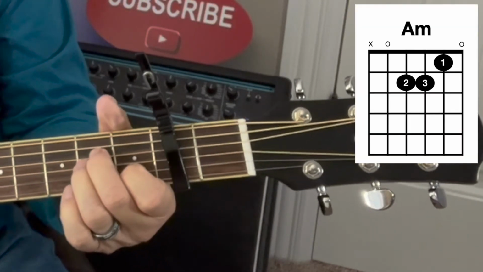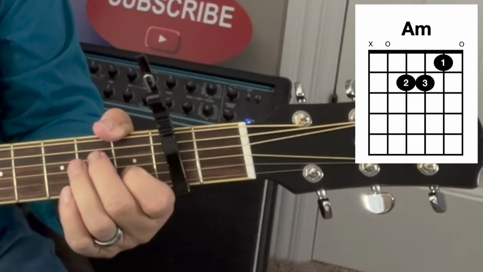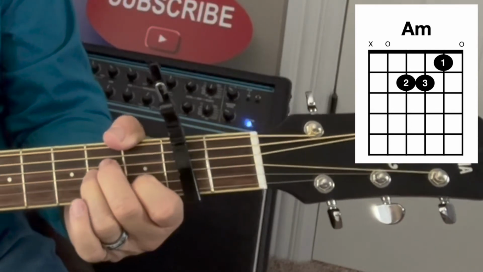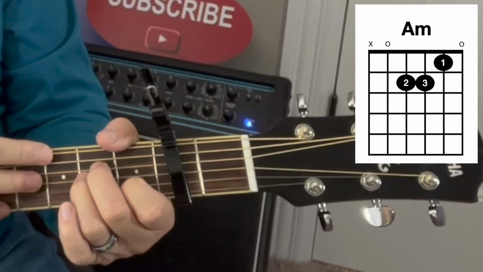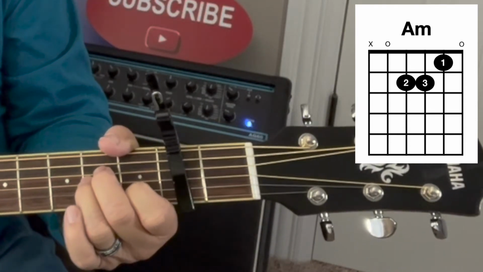Then A minor. Place finger number 1 on the 2nd string of the 1st fret, finger number 2 on string number 4 of the 2nd fret, finger number 3 on the 3rd string of the 2nd fret. Strum all strings with this top E string. So you want to strum this A string and let it ring out. A minor.